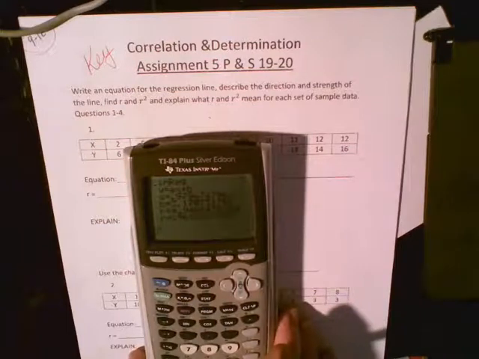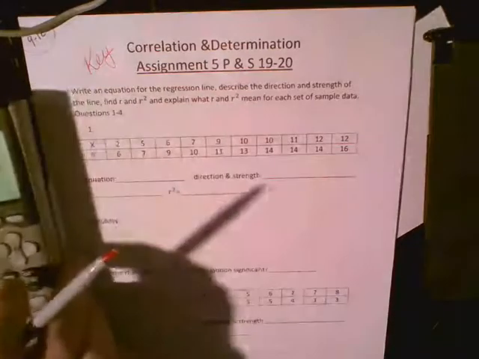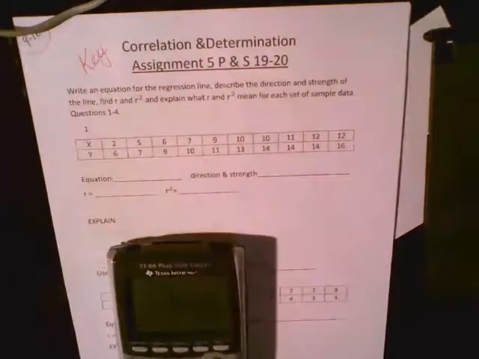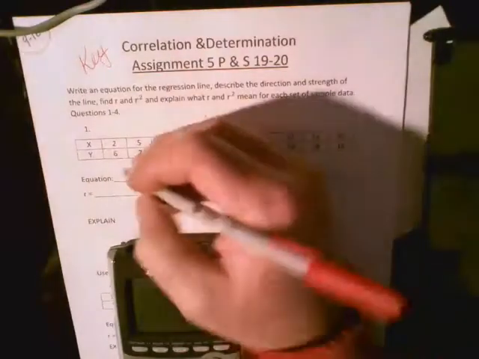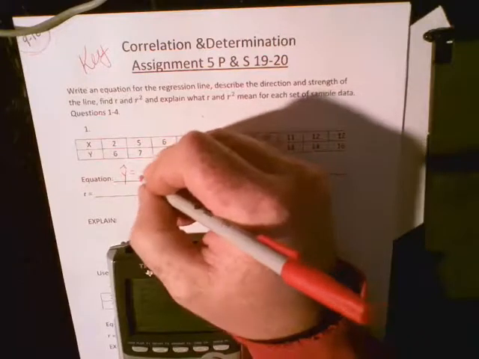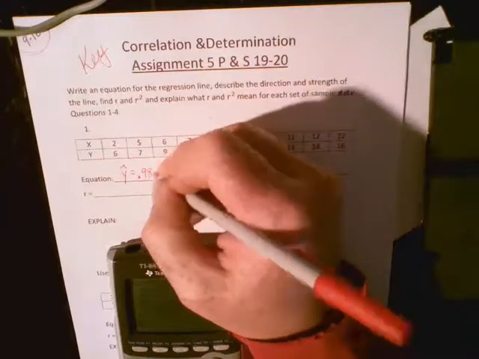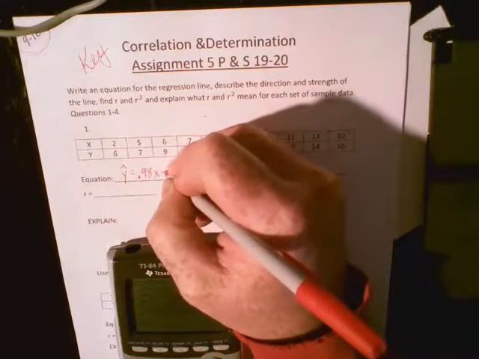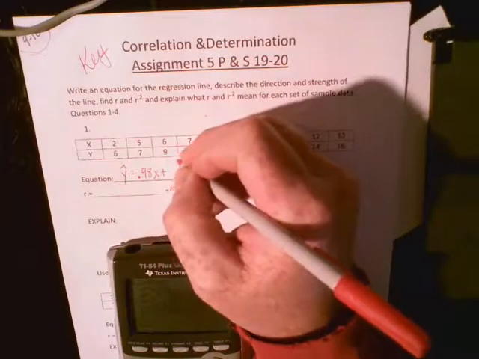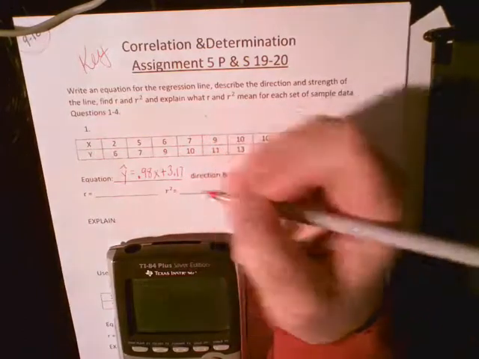Remember, A is your slope, B is your y-intercept for these. If we use that number 4, the one that's farther down, it switches. So for this one, it says write your equation. So y hat equals, we'll say, 0.98x plus our b is 3.17. So that's our equation.